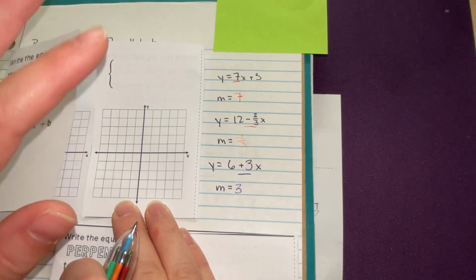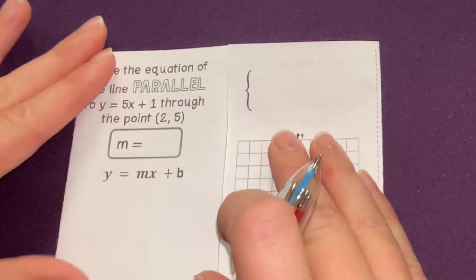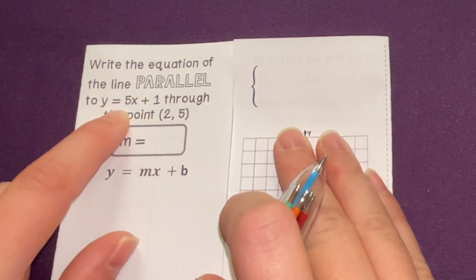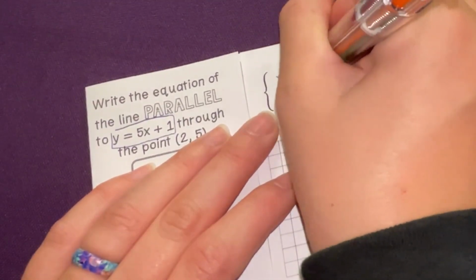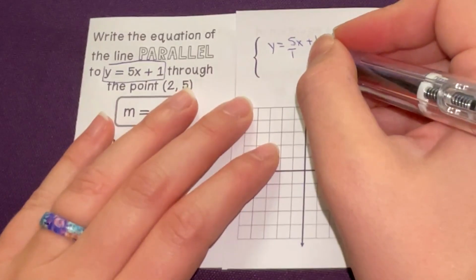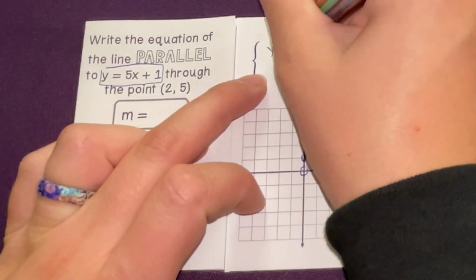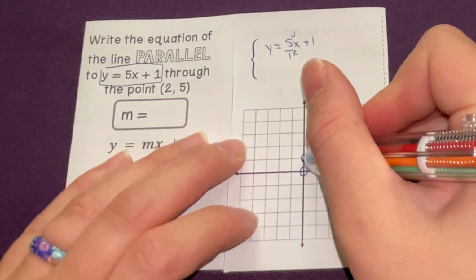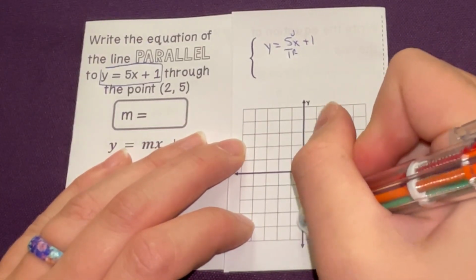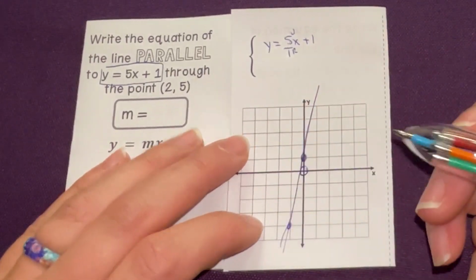So let's go through our parallel equation foldable. I'm going to pull this to the side here. Now, we have this parallel to y equals 5x plus 1. Well, first thing I'm going to do is graph y equals 5x plus 1. Now this 1 is my y-intercept, so here's my origin, here's my y-intercept. And then this slope tells me to go up and right, so I go up 5. Oh, I can't go up 5, right 1. So instead I'm going to go down 5, left 1. And this is the most points I can currently draw, so I'm going to draw a straight line through it.